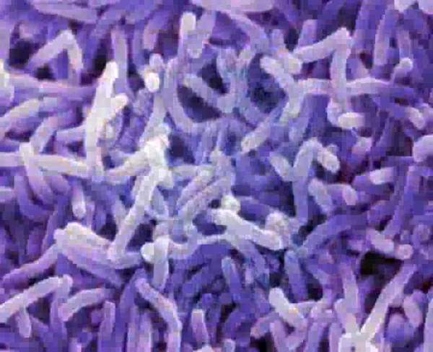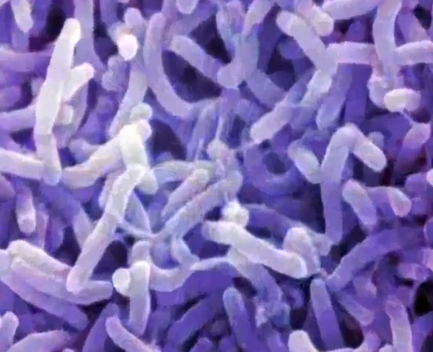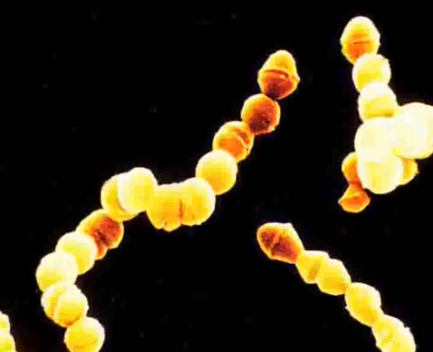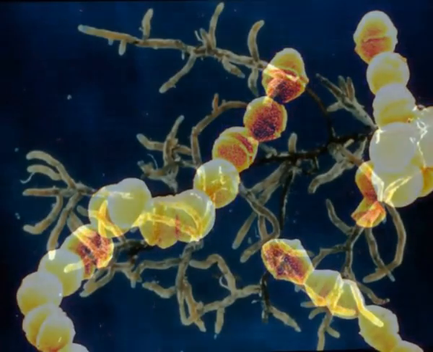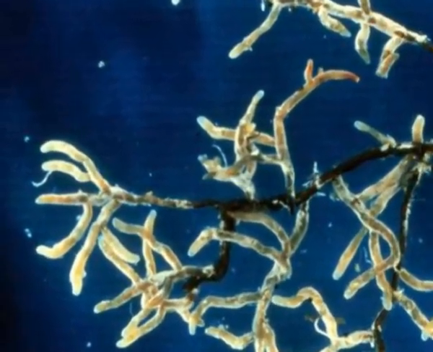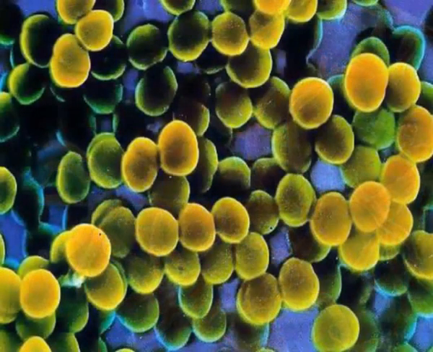In addition to the life forms that we see around us, there is also some unseen life on earth. Means there are certain life forms that we cannot see with the naked eye.